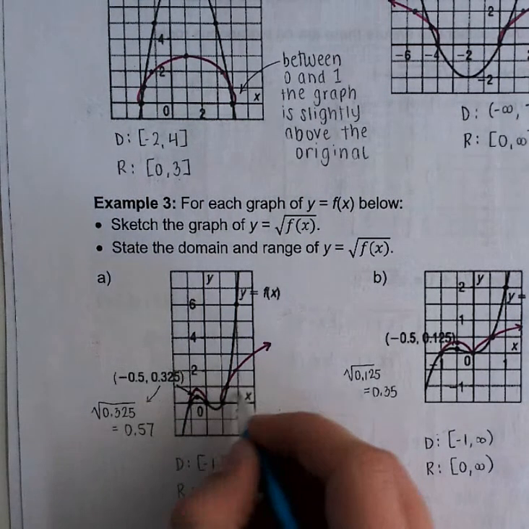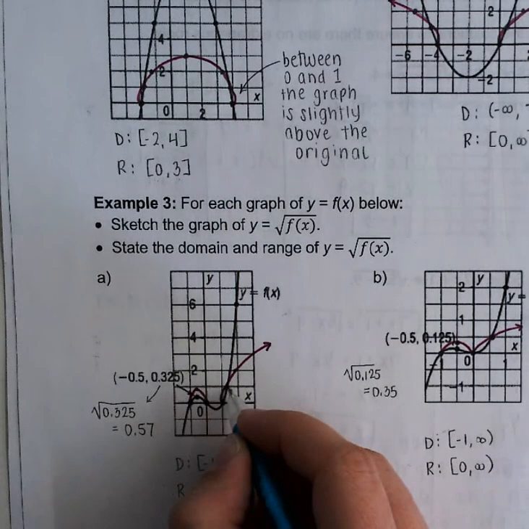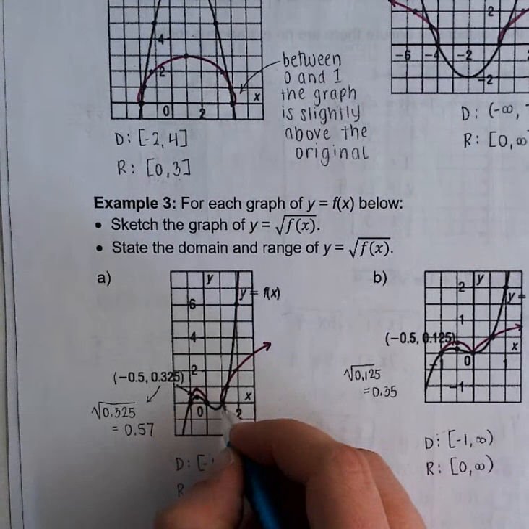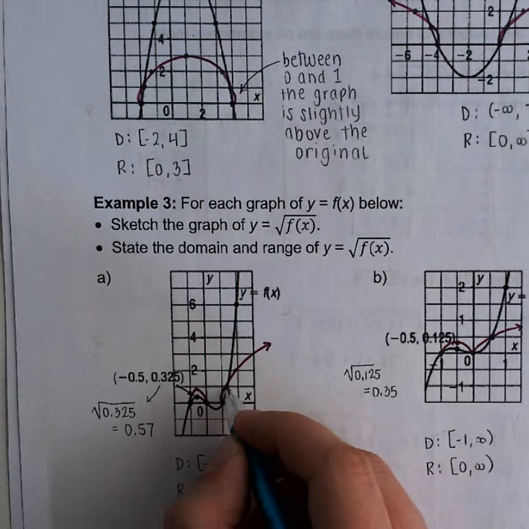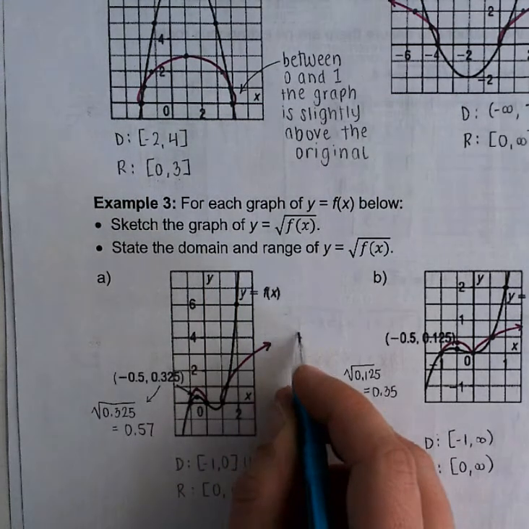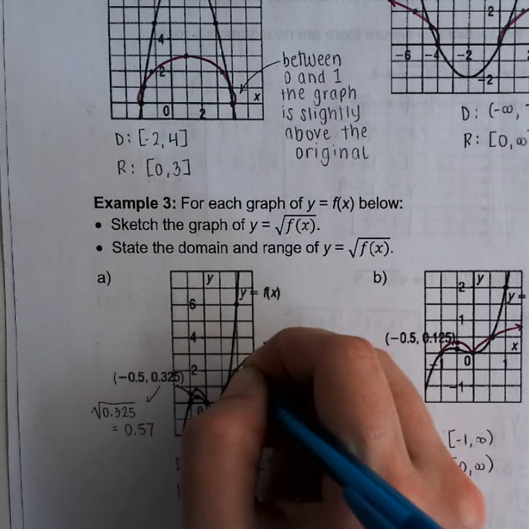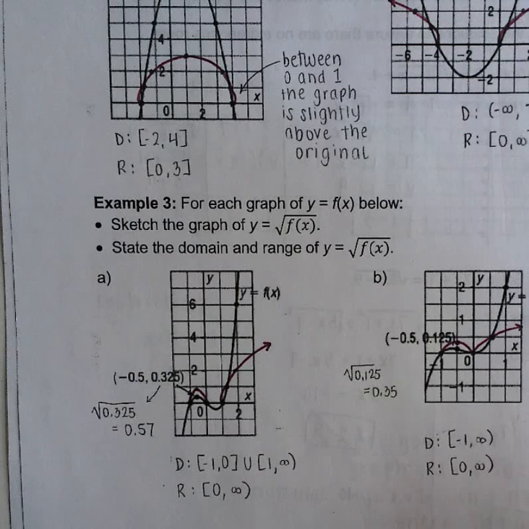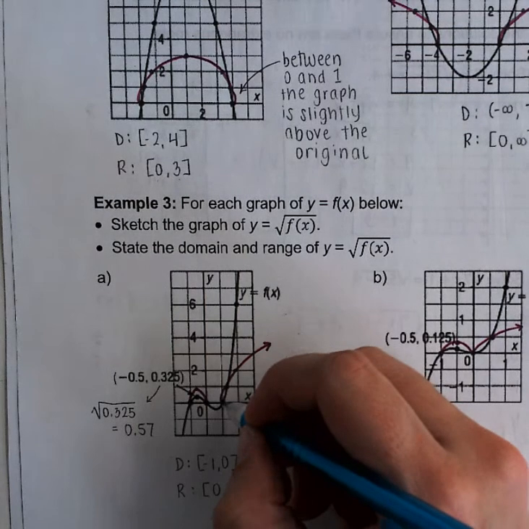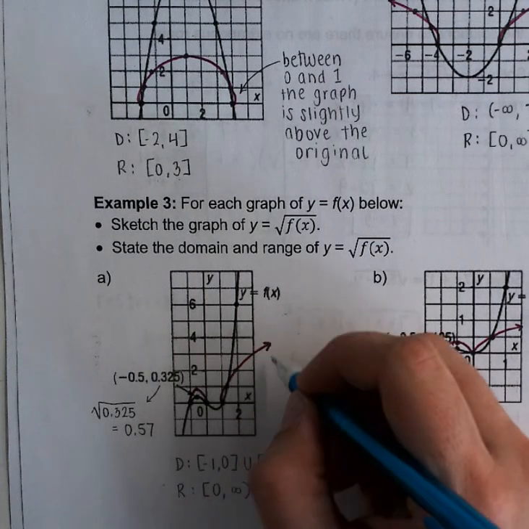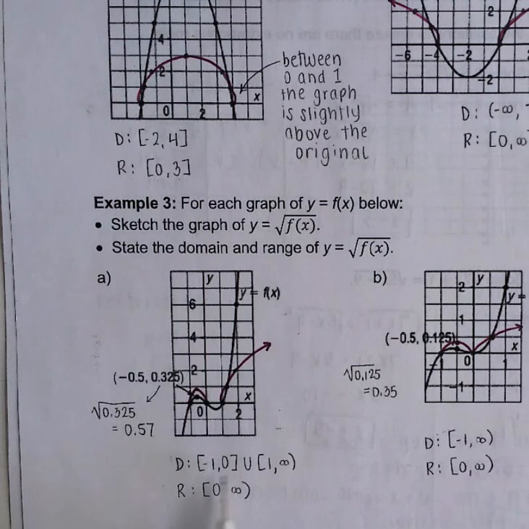And then over here, again, I've got a y value of 1. And in between, there's some y values that are between 0 and 1. So the graph goes above, and then it's going to continue outward. Here, you could use this y value of 4 to mark your 2 there. So this graph is going to go out from 0 through 1, and then it's going to be below the original function. So this graph goes from -1 to 0, and then it has a little gap in it, and then it goes from 1 to infinity. And the range, again, goes 0 to infinity.